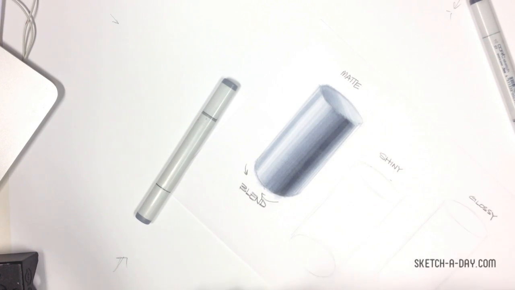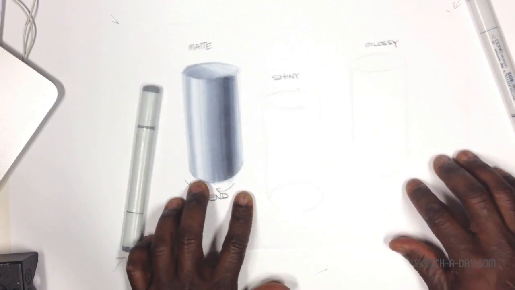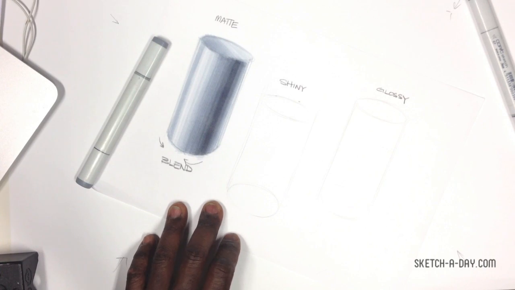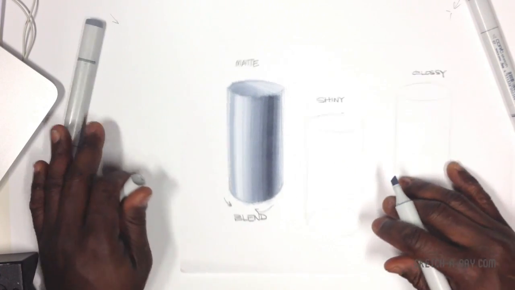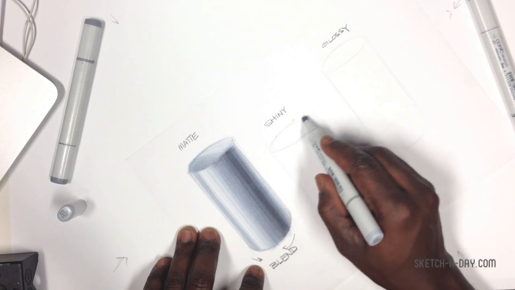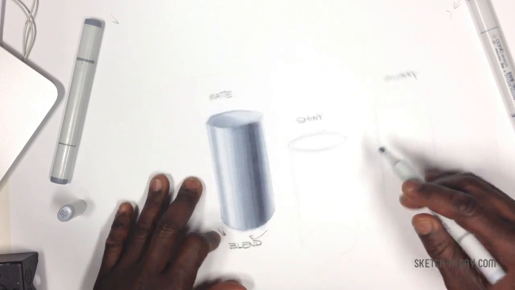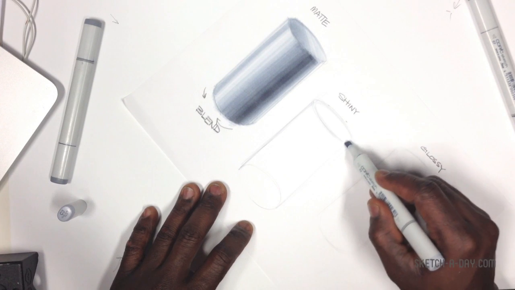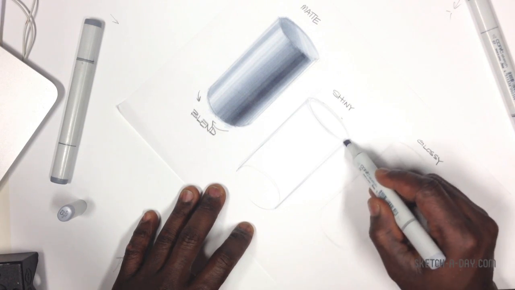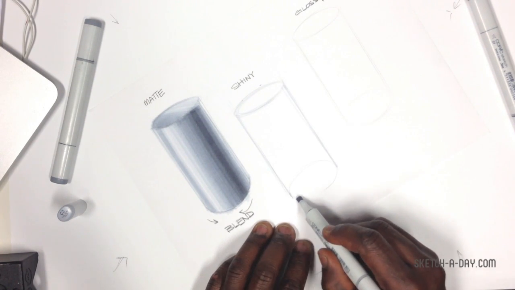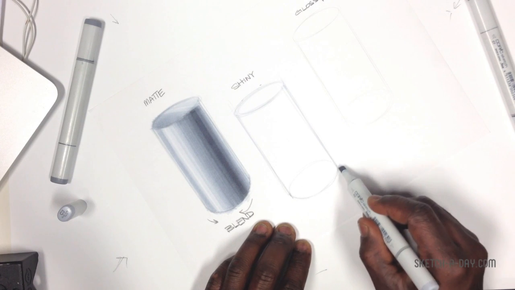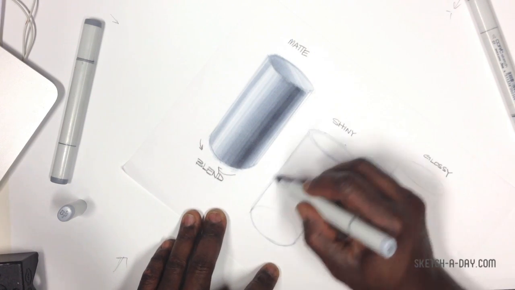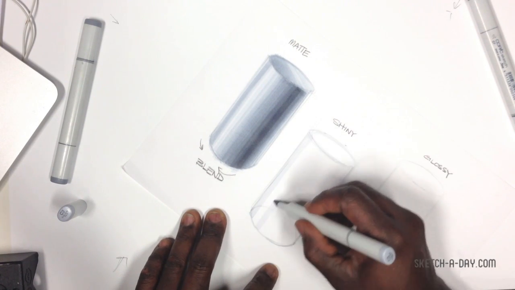With a matte cylinder, it's really important to have a nice even blend if possible. Now you may be wondering about the actual application of the marker. Why am I not going back and forth? I think with the nature of the object, I'm trying to build my gradient using as straight a lines as possible as they run vertically up and down the cylinder. And to the viewer, this will reinforce the idea in the mind that this is a cylindrical object.